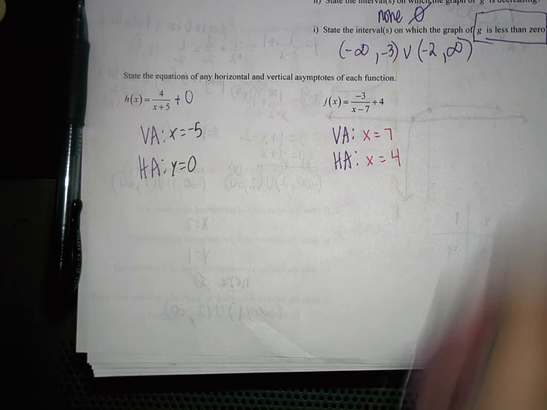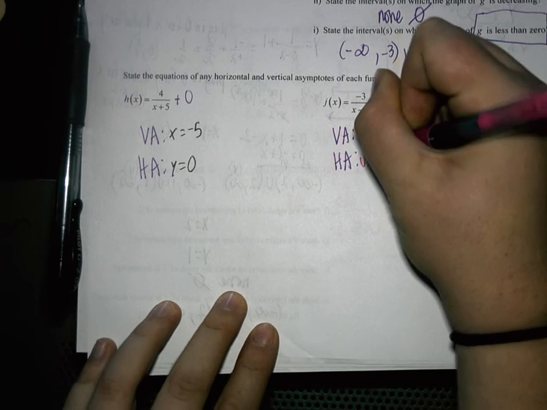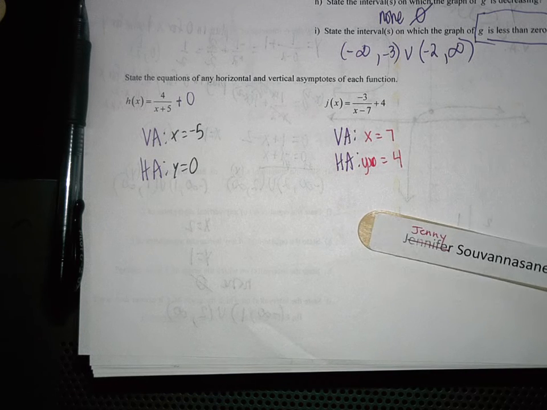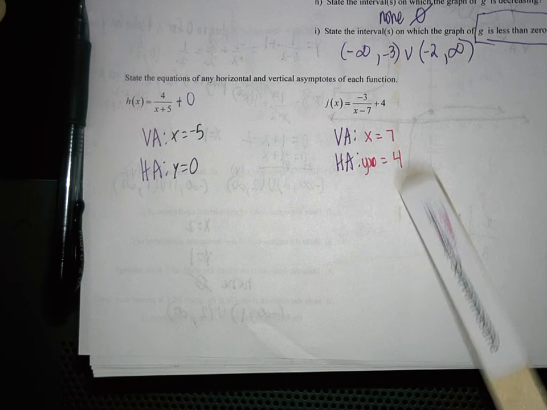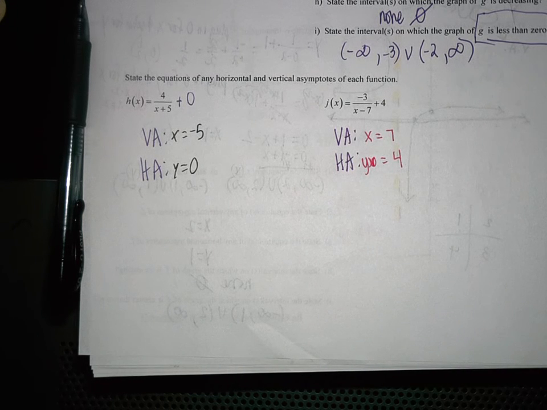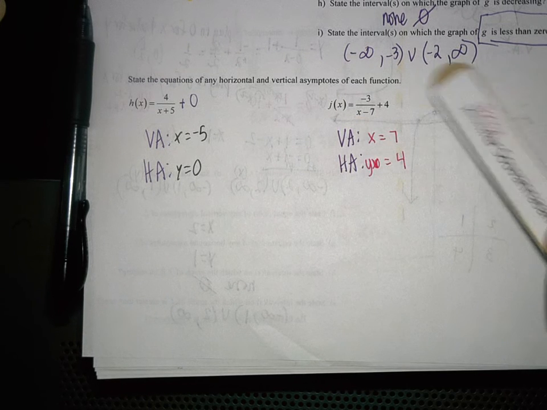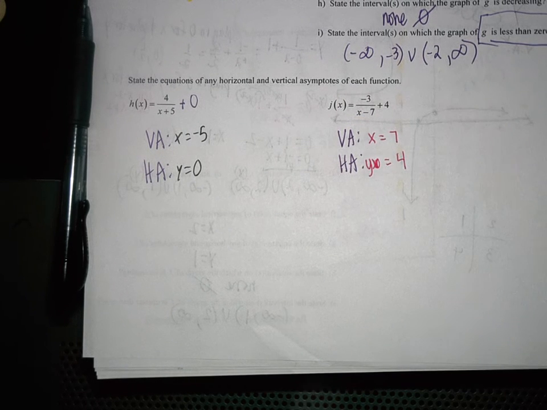Okay, perfect. Thank you. You get candy. Okay, and explain to me how she got those values. Okay. Jenny. How did she get 7 and 4? Denominator set equal to 0 for your vertical, and it's just going to be y equals. Very good. Okay, moving on.